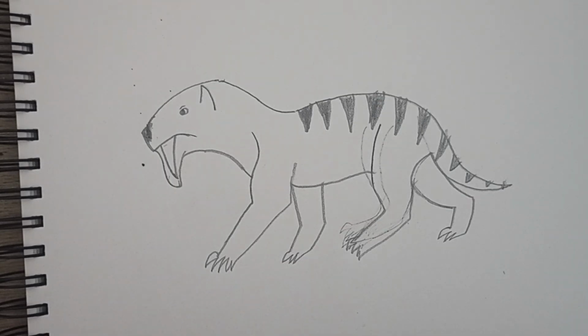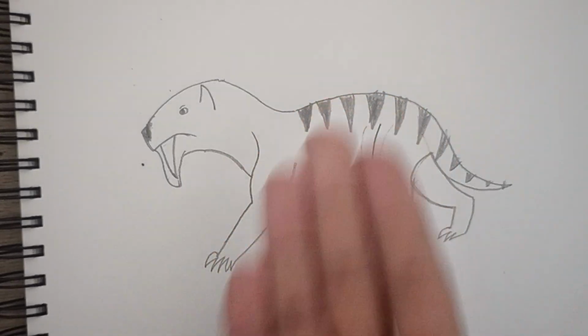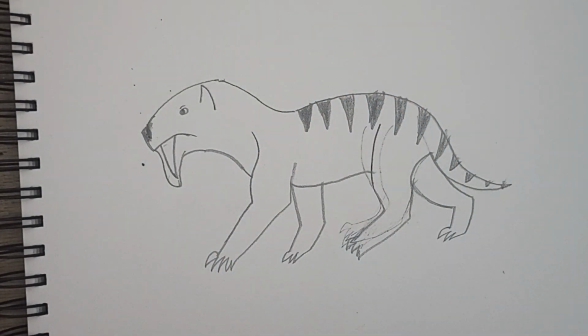Maybe I'll draw the marsupial lion next. I guess they say this is a saber-tooth marsupial, but it doesn't have a specific marsupial name. I'm rambling on a bit, but this creature is just so interesting. I just want to talk about it in general.